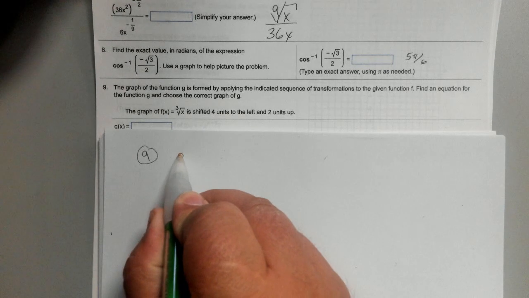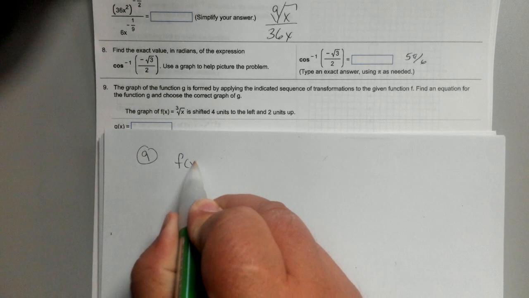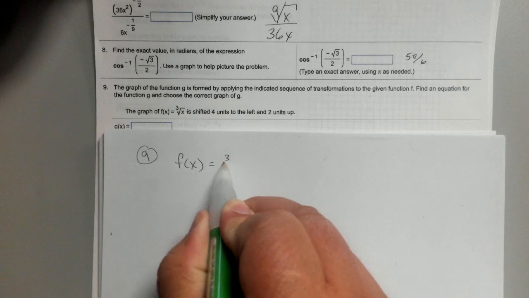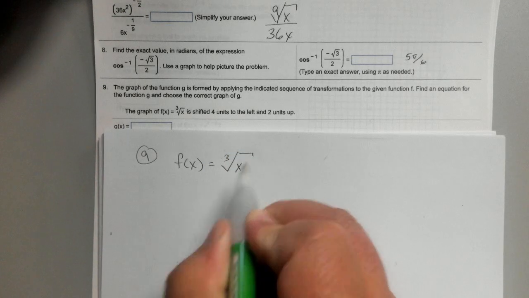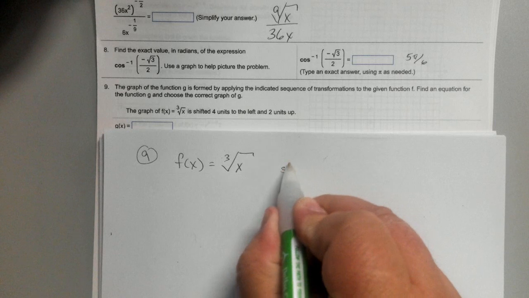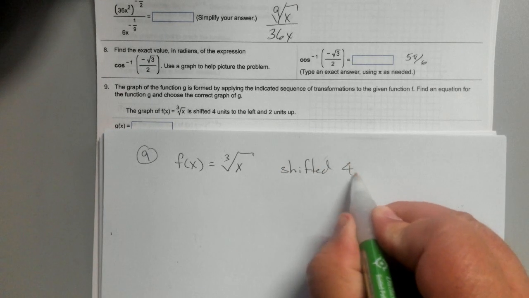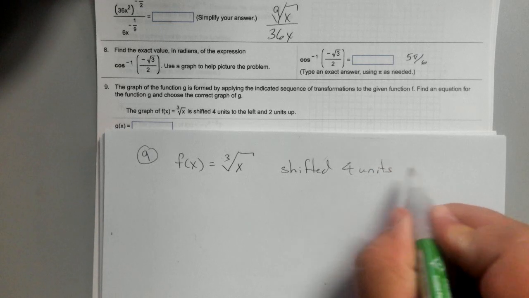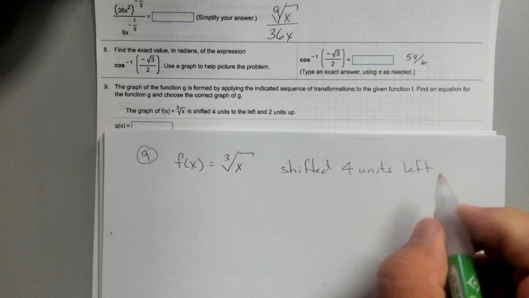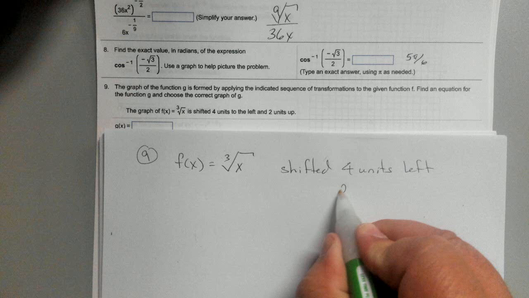The graph of f of x is the cube root of x, shifted 4 units left, then 2 units up.